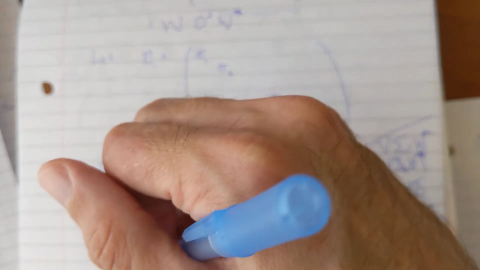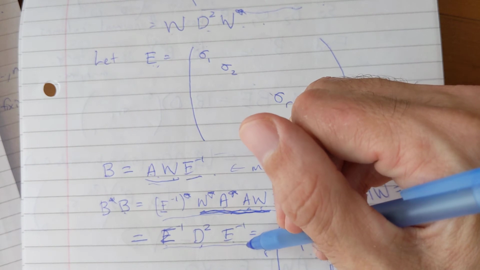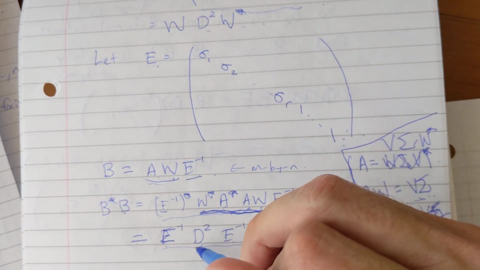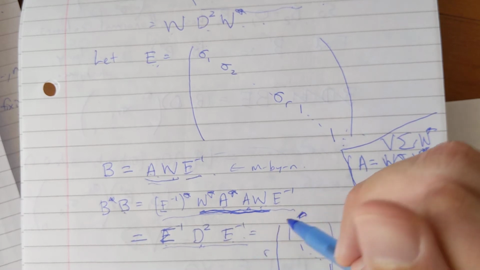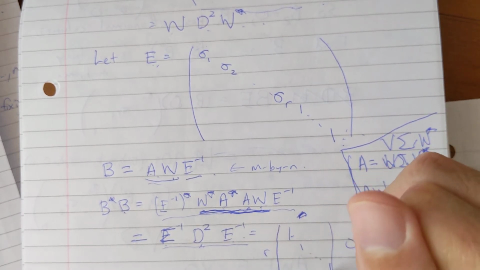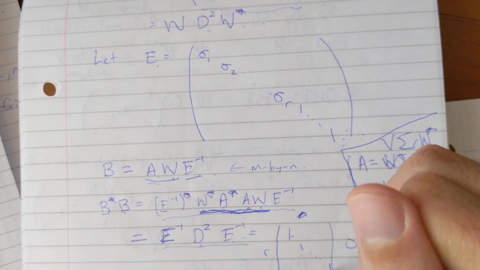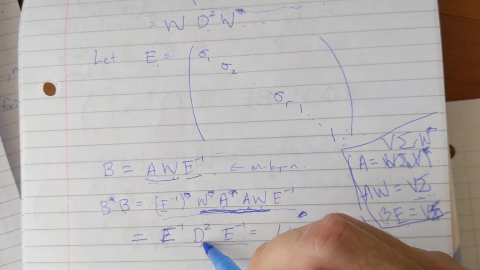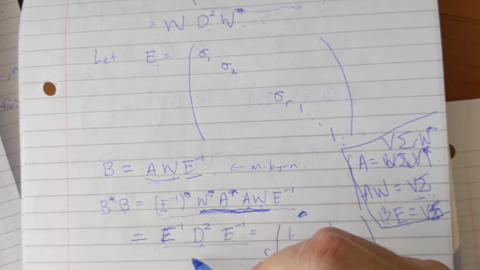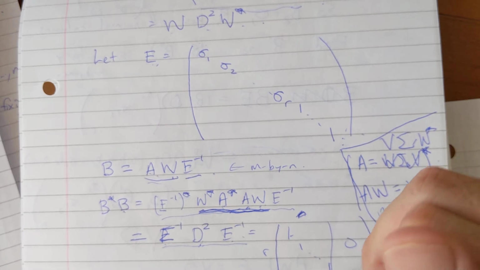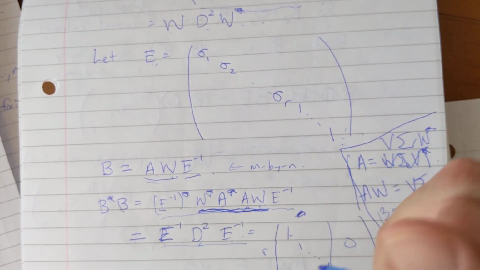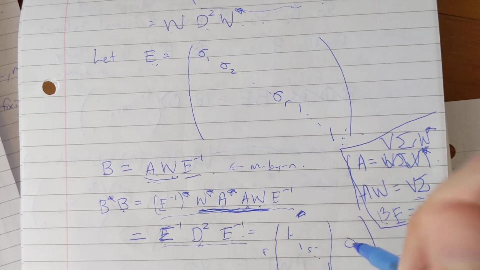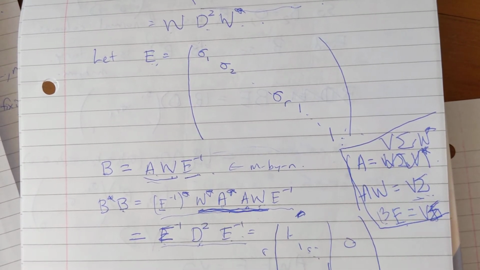Okay, so when we multiply this matrix all out, we get sigma 1 squared divided by sigma 1 divided by sigma 1, we get 1. So we get 1s where the sigma 1 up to sigma r were, and the bottom right corner is all 0s, so that becomes all 0s. Okay, so B star B is this block matrix: identity, 0, 0, 0.